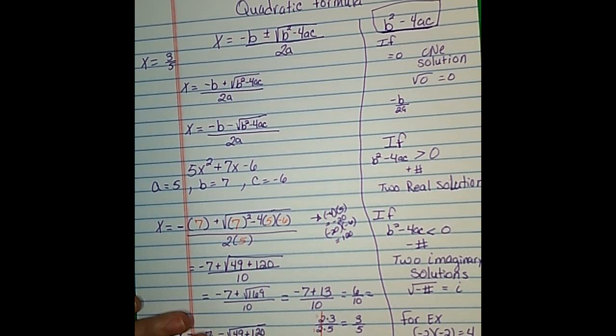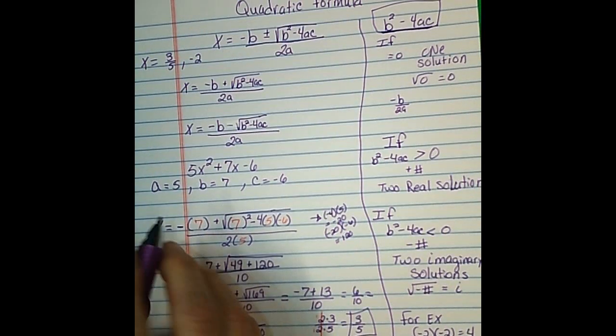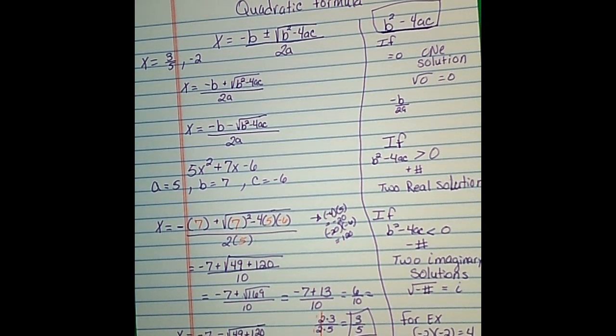I really didn't have to do all that because I have a 10 here, so I didn't have to break down the bottom number, right? Because 10 goes into 10 one time, and 1 times 2 gives me a negative 2. So my answer there is negative 2. And that is using the quadratic.